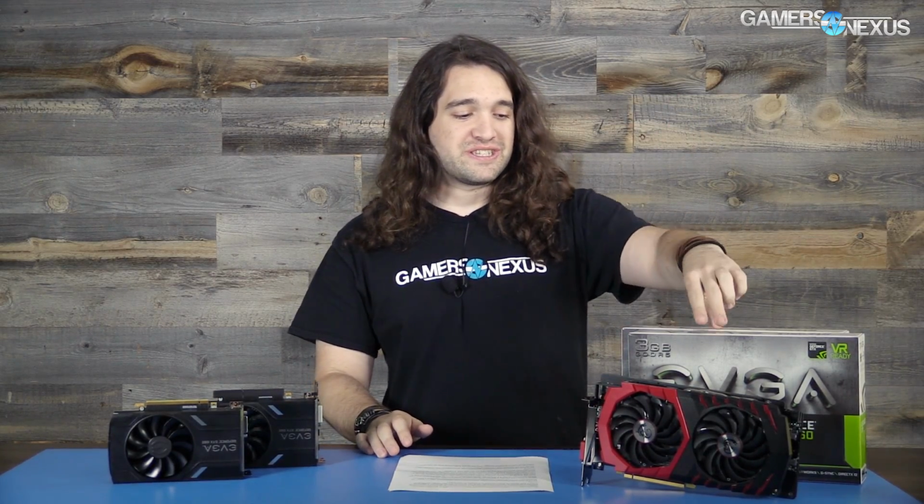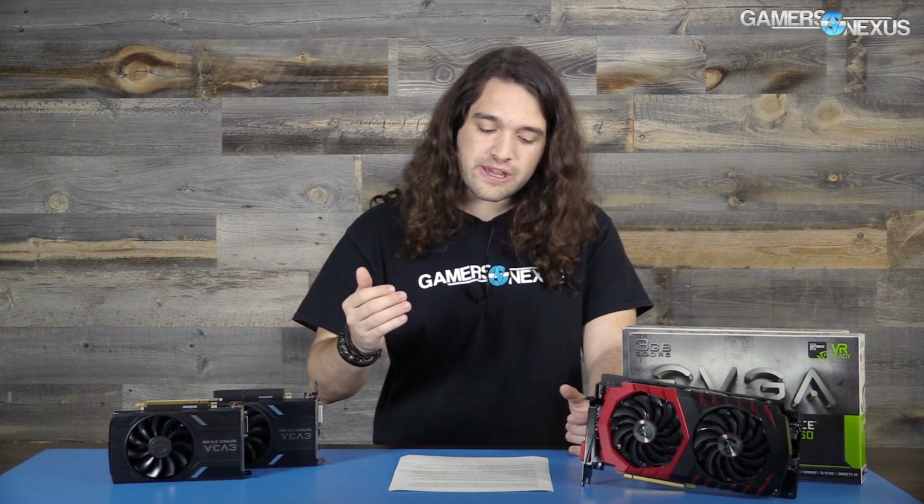As for being VR ready, which I believe at least one of these boxes says on it, don't buy this for VR. The 3GB difference does matter there. A lot of VR applications are recommending 4GB or more of memory on the video card, which obviously a 3GB card does not fulfill that requirement or recommendation.